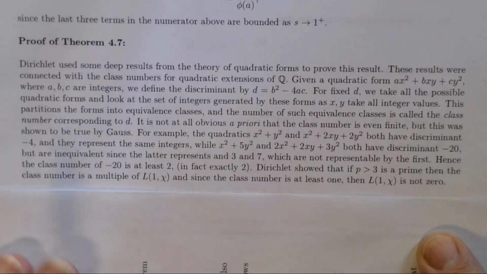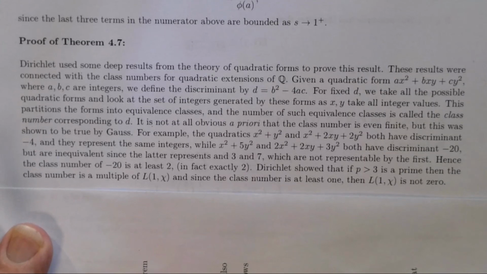I've got one more video for this chapter, and I'm going to have a look there at actually evaluating L of 1 and chi for various examples and show you some interesting facts about L of 1 and chi.